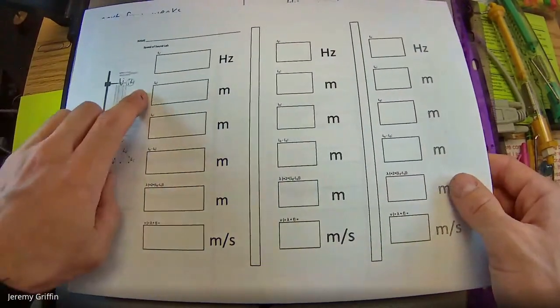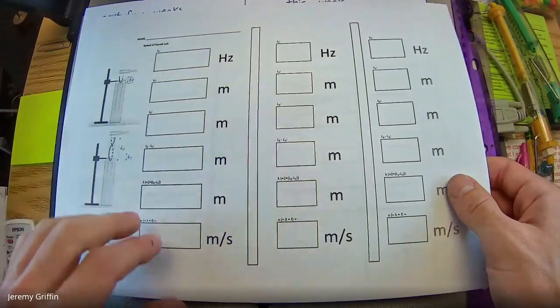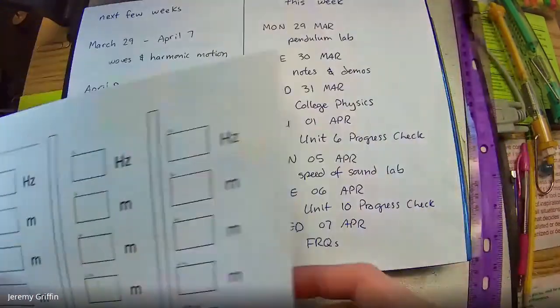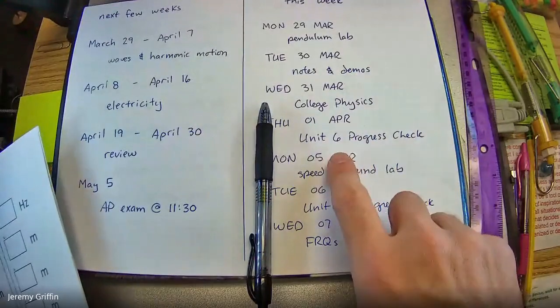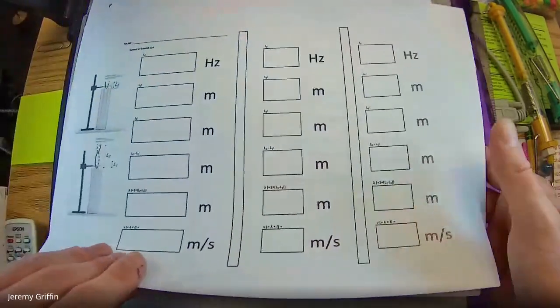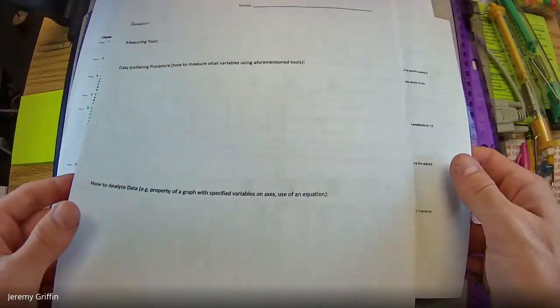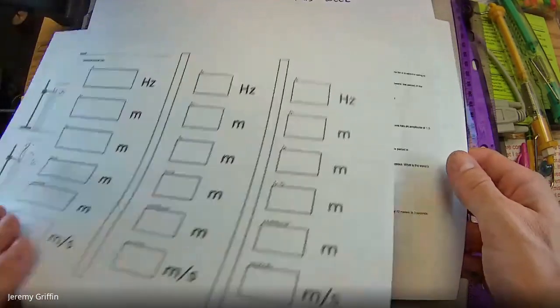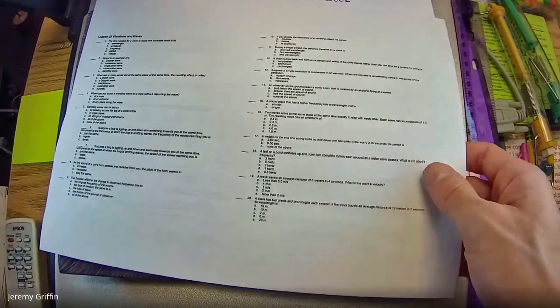Now, there's another lab, the Speed of Sound Lab. Probably going to save this for next Monday. Here we go, Speed of Sound Lab. I think I will have you guys do the write-up for this, but again, it's not until next week. So hang tight on that. You guys got that? Don't lose that paper.